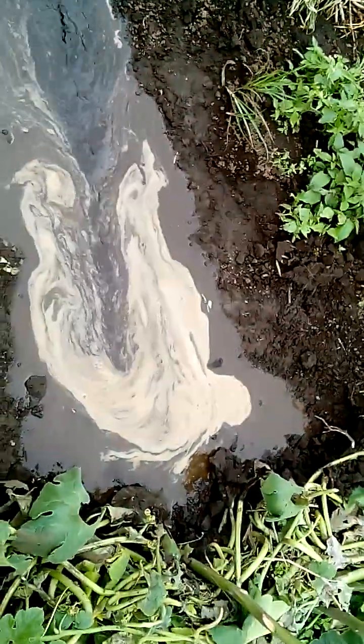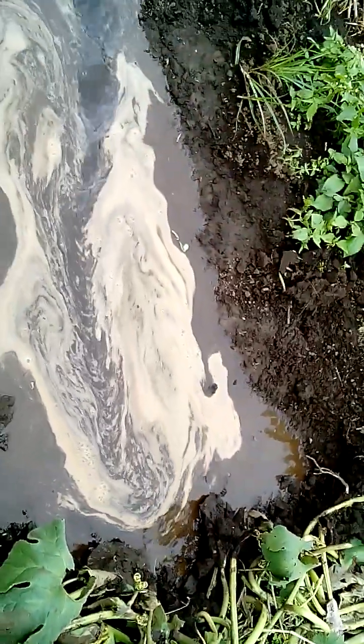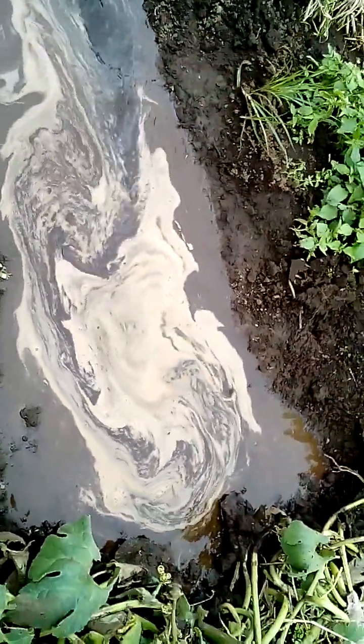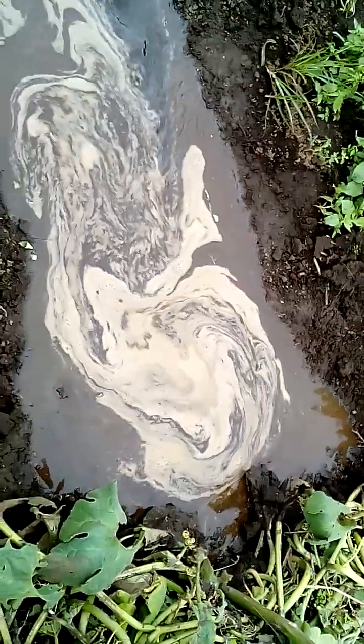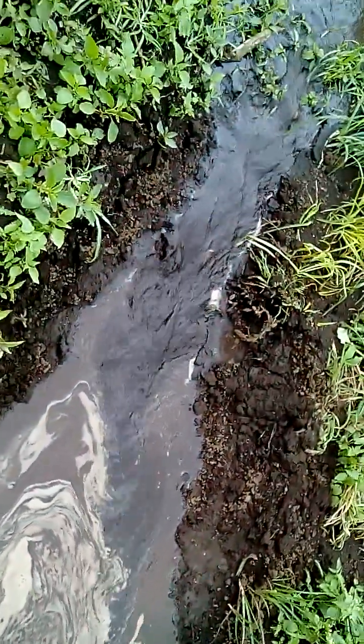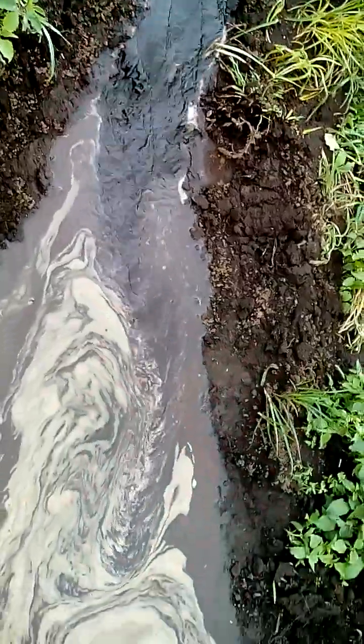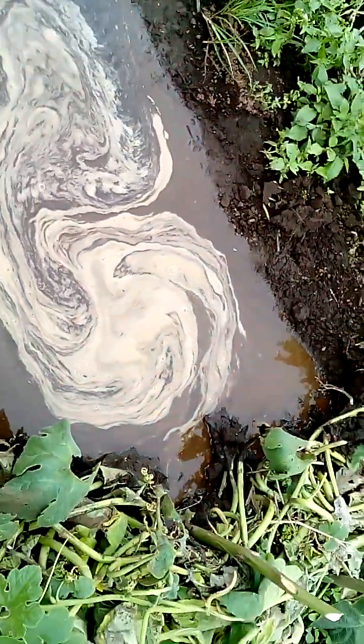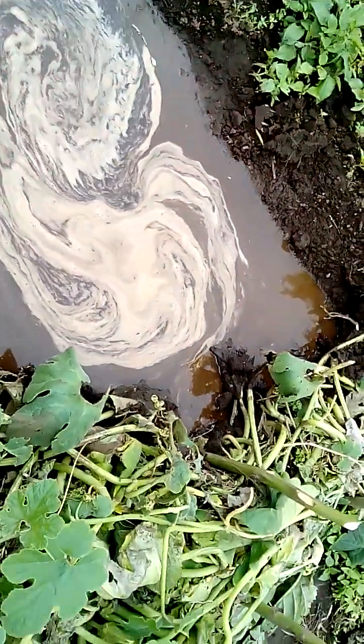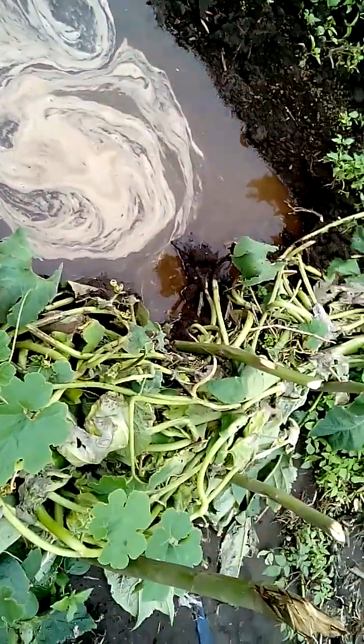cleaning this pothole. And as you can see, the water which is running from the top is now coming to this pothole, and it is carrying a lot of topsoil. You can see this water cannot just go direct because it has been blocked using these twigs.